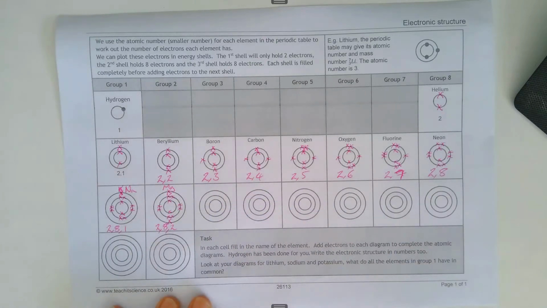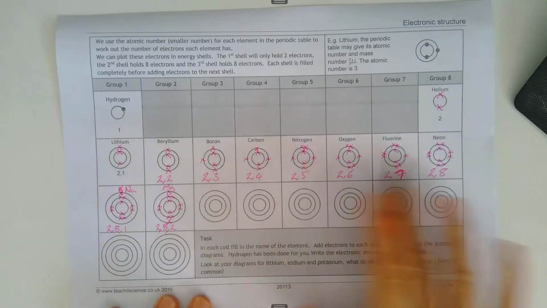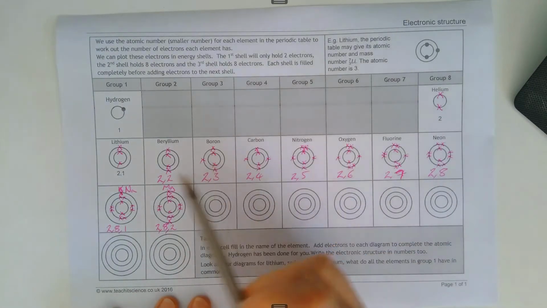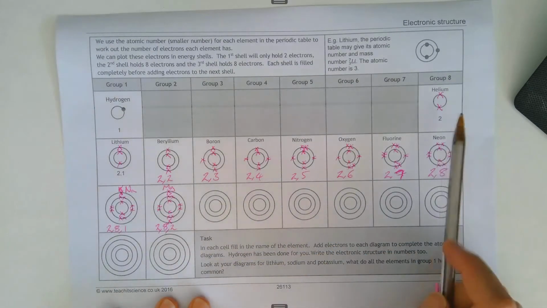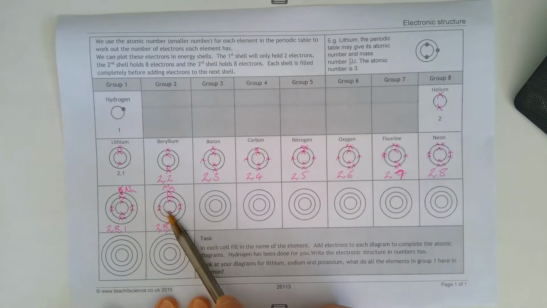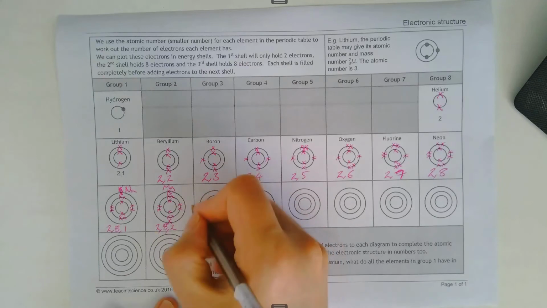You might possibly have noticed that there is a pattern that it goes up 1 each atom across, and then all of these have their first shell full. All of these will have their first and second shell full.